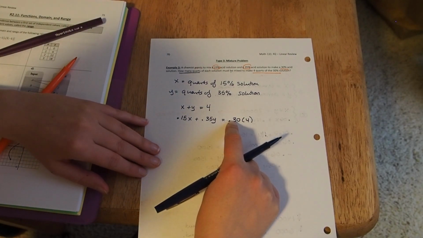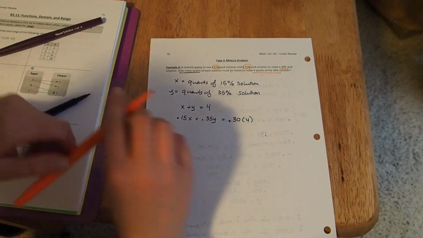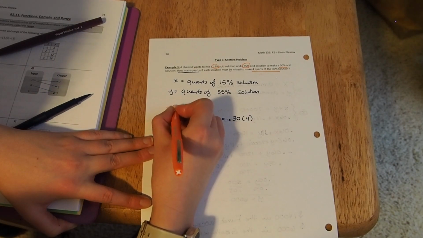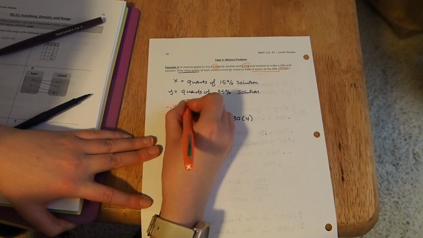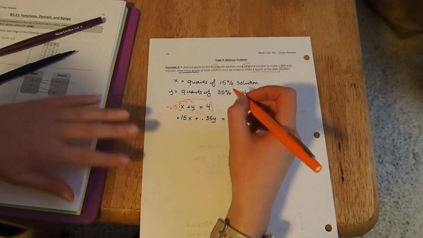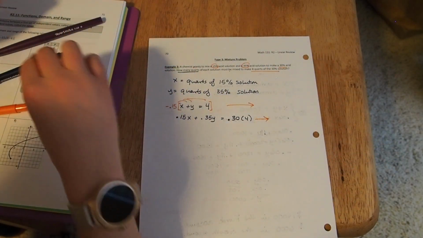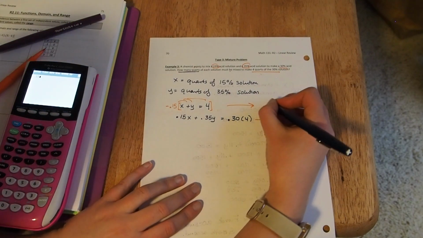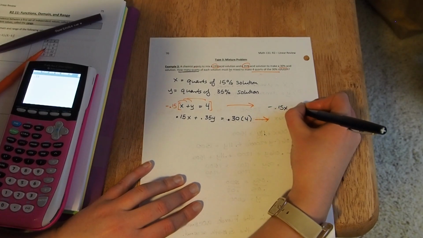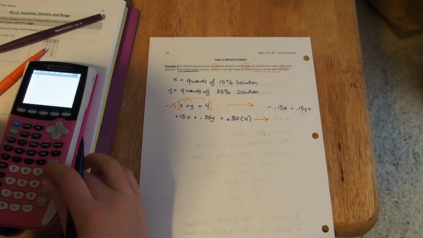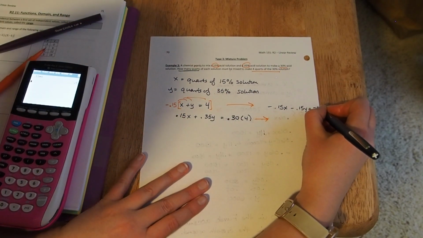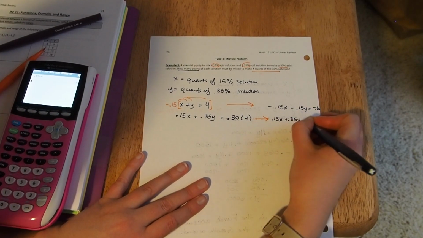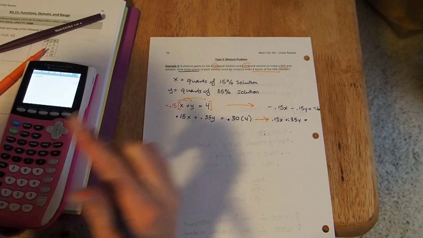Okay. Last time we used substitution, so this time let's go ahead and use elimination. I could make my x's both 0.15, or my y's both 0.35, so I choose x 0.15. So I'm going to multiply this first equation by negative 0.15 all the way across, and then we'll be able to use the elimination method. So negative 0.15x minus 0.15y equals my negative 0.15 times 4, which is negative 0.6. Then I have the 0.15x plus 0.35y equals 0.30 times 4, which is 1.2.